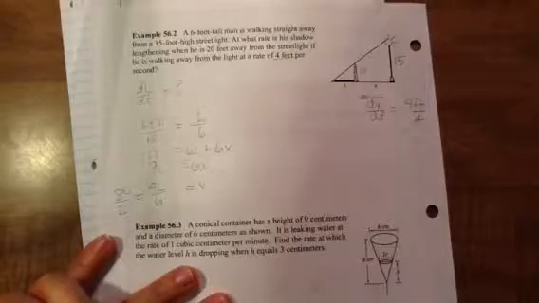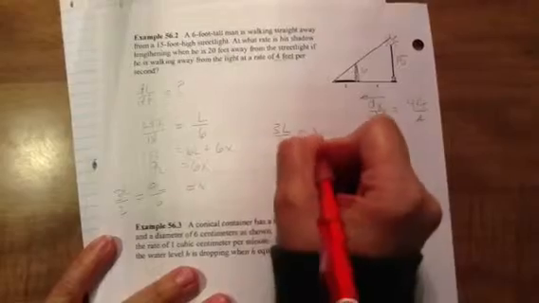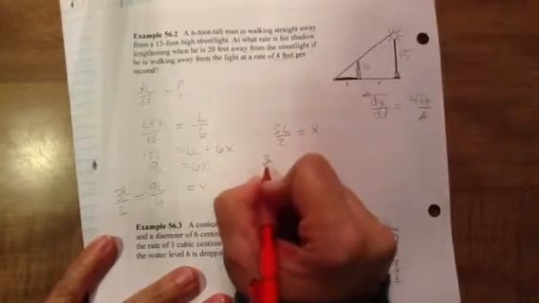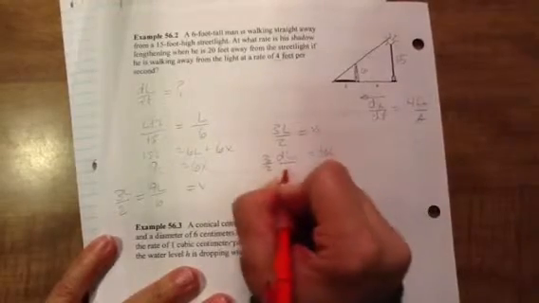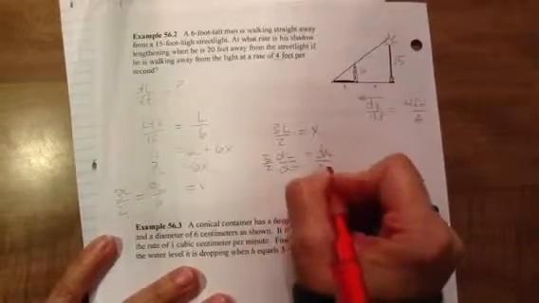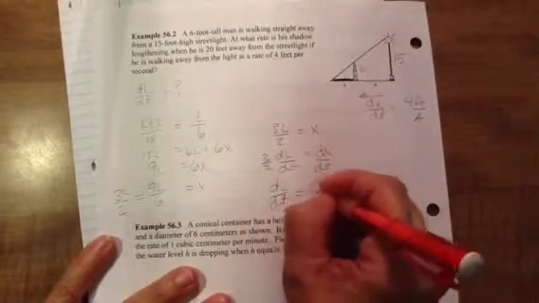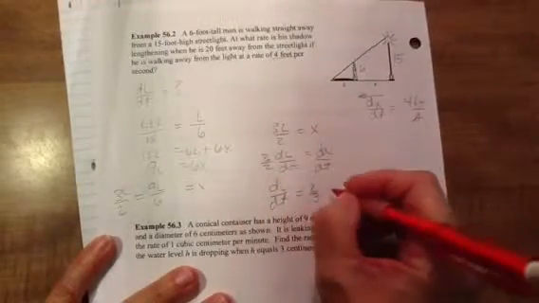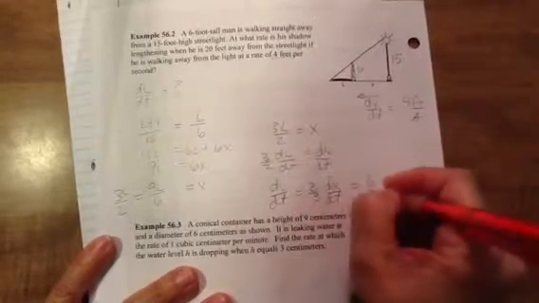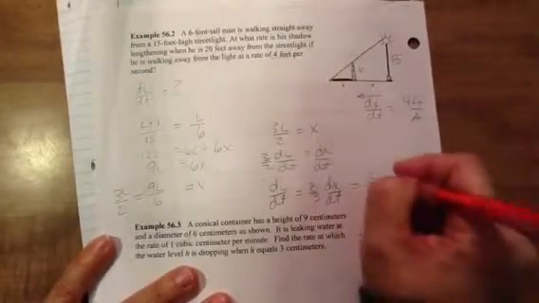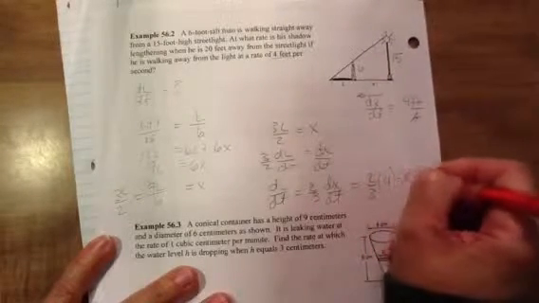Now I'm going to take derivatives. So I start off with 3L over 2 equals x, and I'm going to have 3 halves dL is to dx, divide everything by dt, and we're going to solve for dL/dt. So his shadow is growing at a rate of 8/3 feet per second.